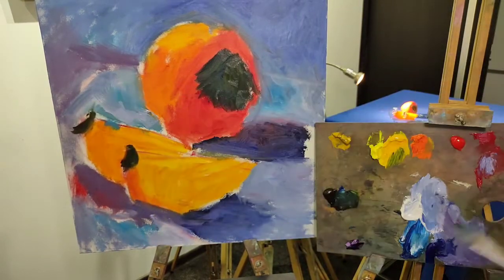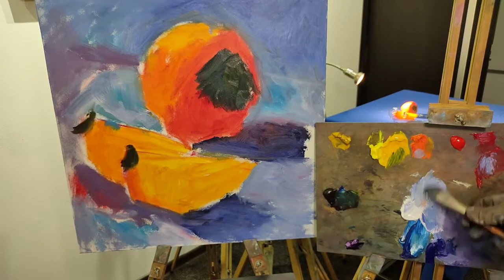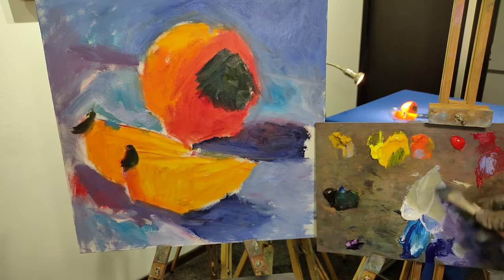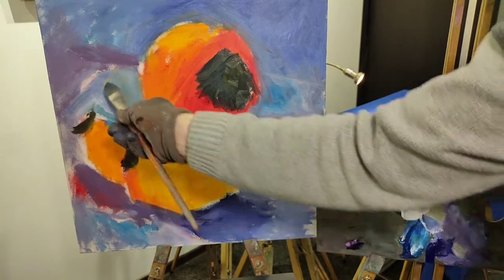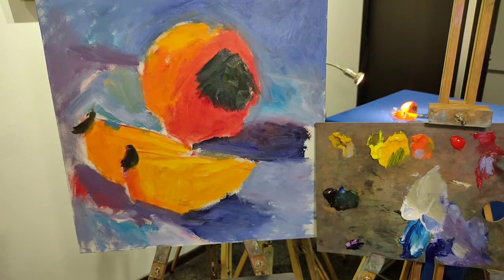So for example, I just start adding some ochre plus ultramarine to the surface of the plate here.